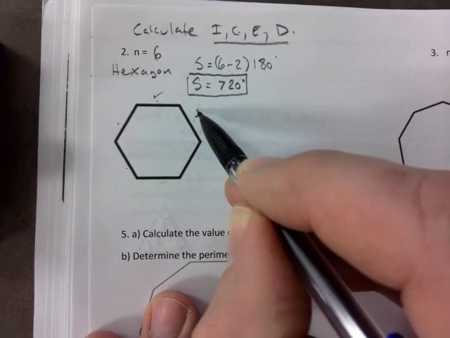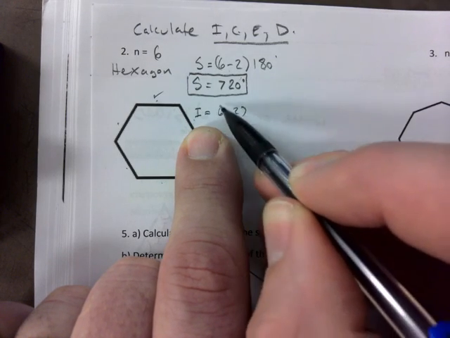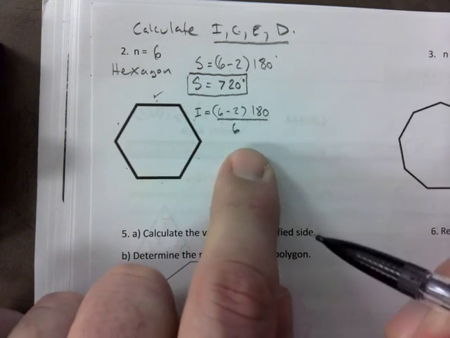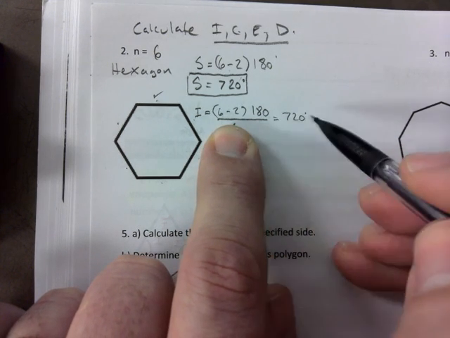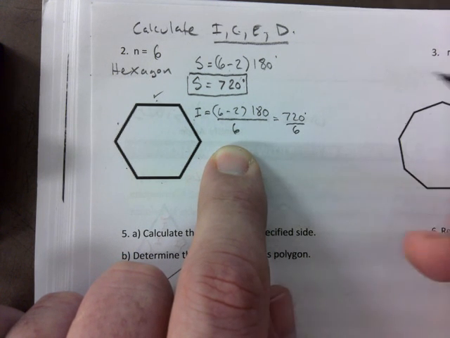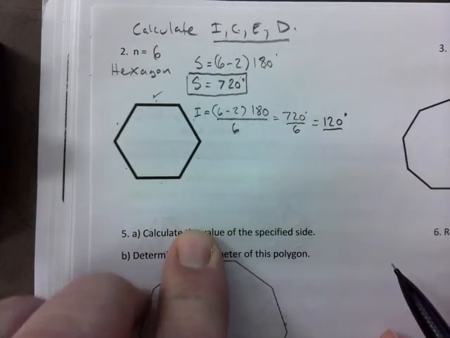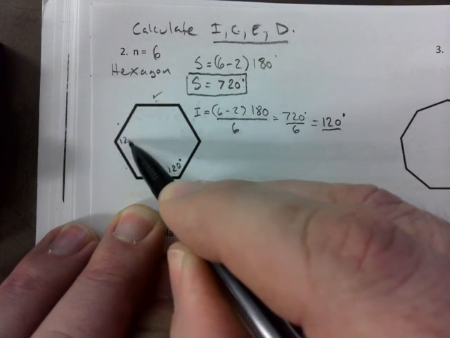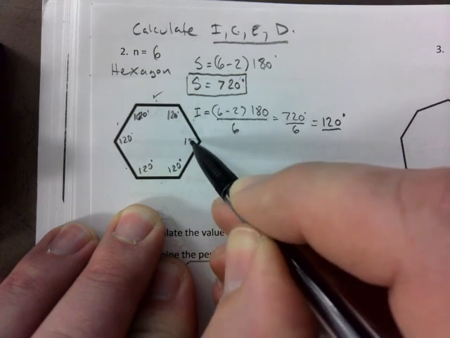The interior angle, folks, is essentially taking the 720 and dividing it by the number of sides, right? So I know that the top is 720. I already calculated that up there, but you have to divide it by the number of sides. So the interior angle is 120. This particular polygon has each interior angle equaling 120 degrees.